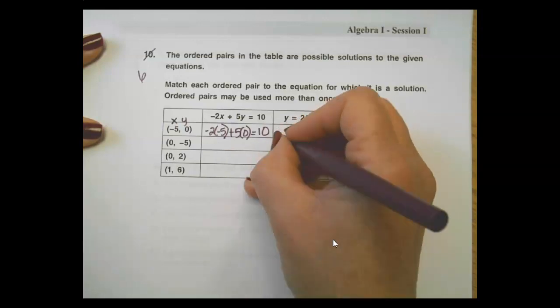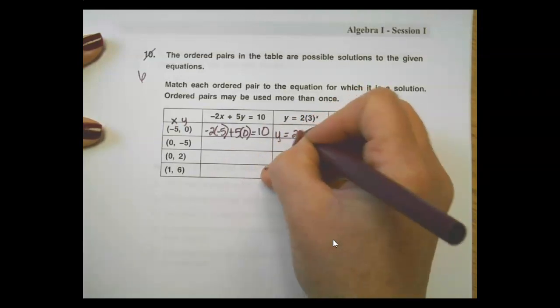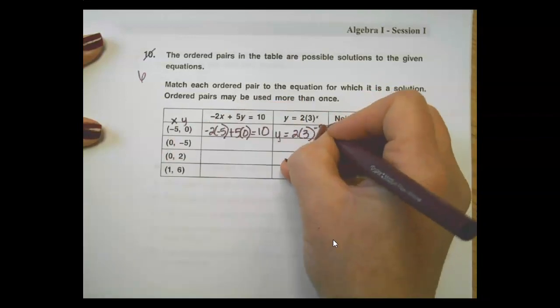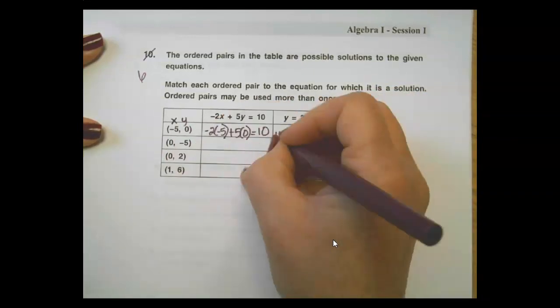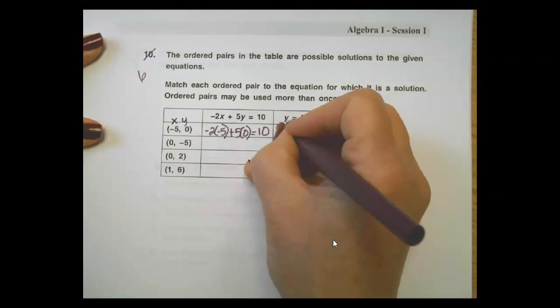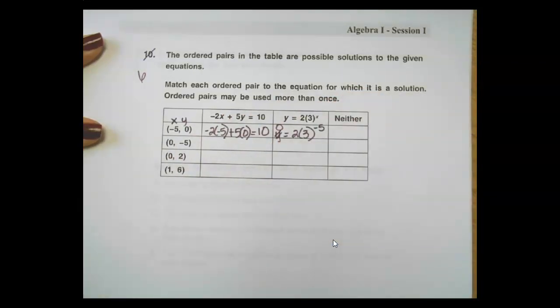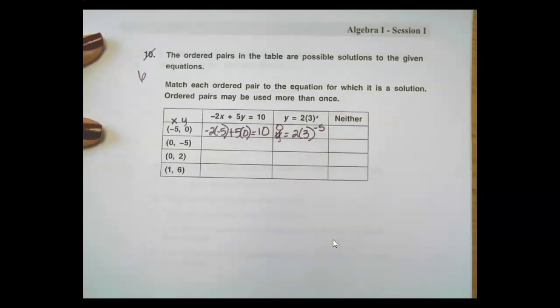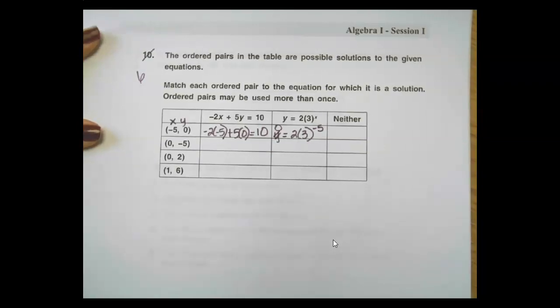This next one, you would say y is equal to 2 times 3. And what's my x value? Negative 5. Does that equal 0? Because my y should have been 0. If it's true, then you're fine. If it's neither, then you would put an x there, substituting those values in. So I really want you to actually do that one and find the answers.